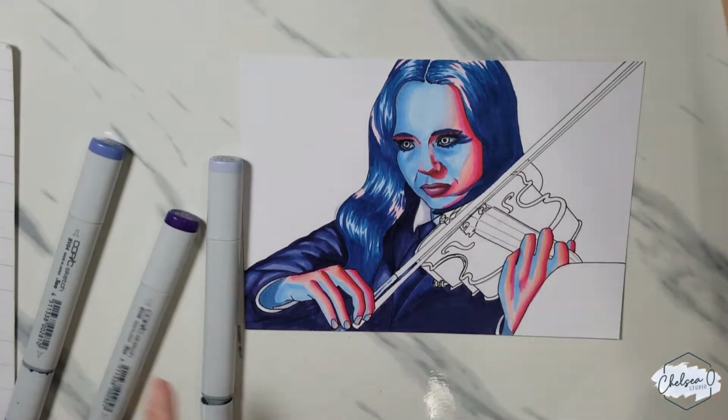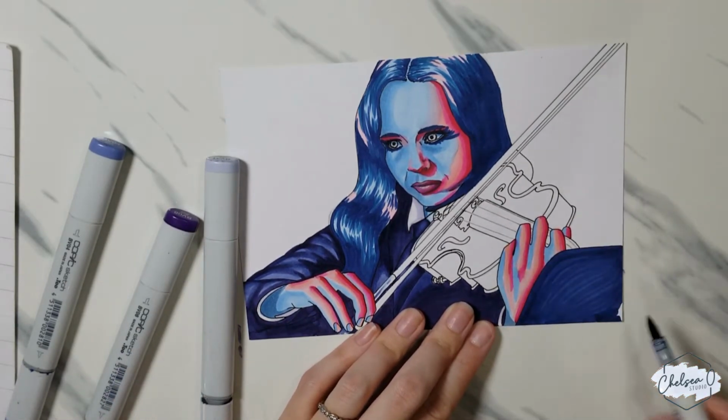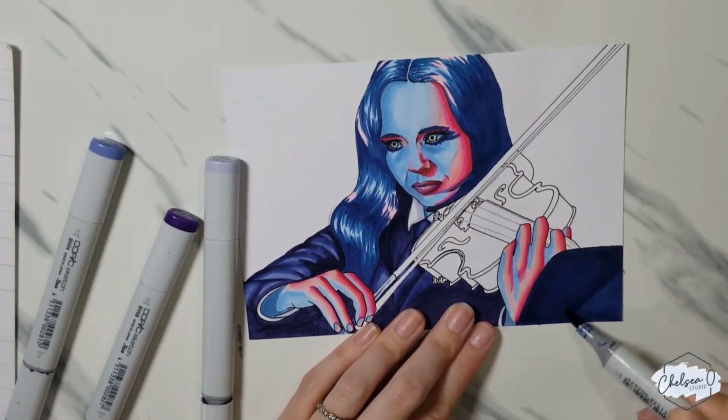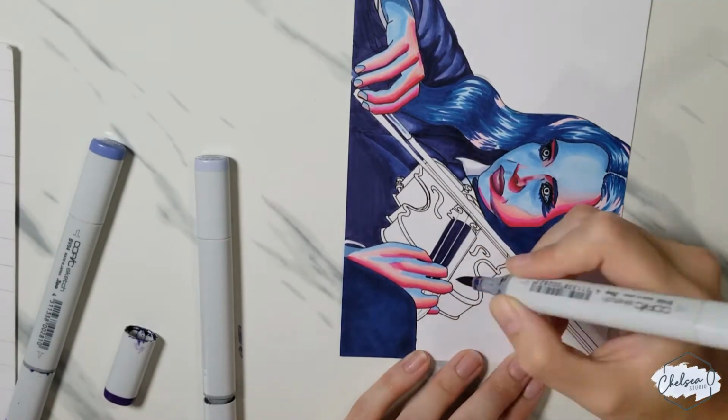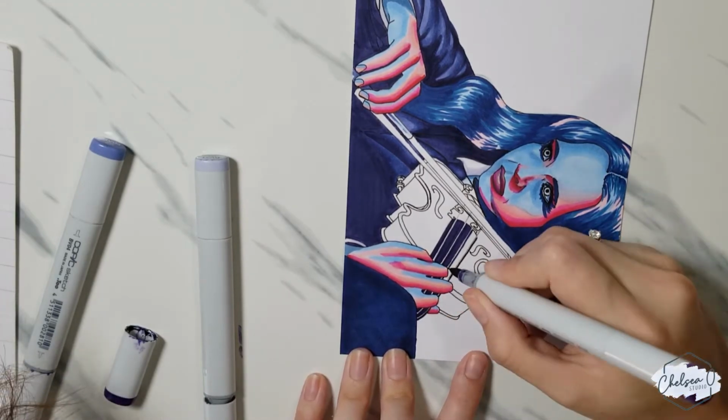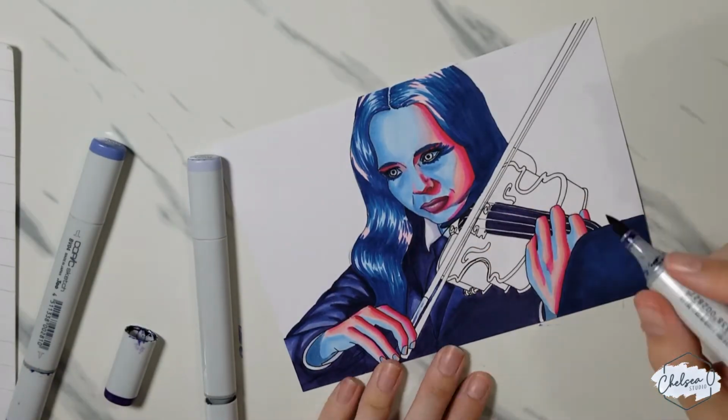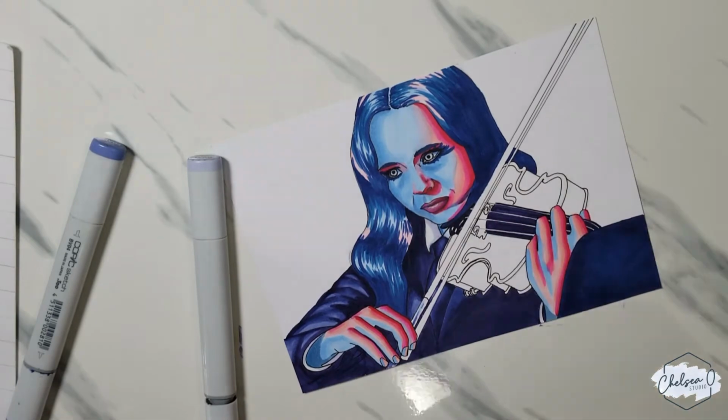This was a music stand that I filled in really dark blue so that it looked black. And then the black part of the violin is actually in that same dark blue from the suit. I was careful to leave spaces for the strings, and then I accidentally colored the thing on the bottom of the violin that holds the strings, so you'll see me fix that later.